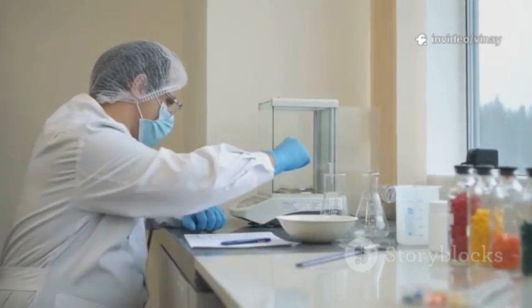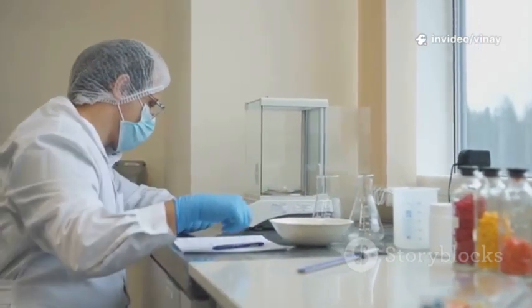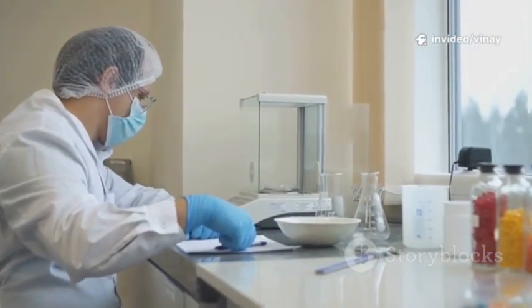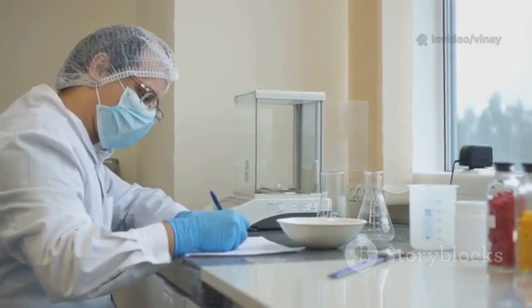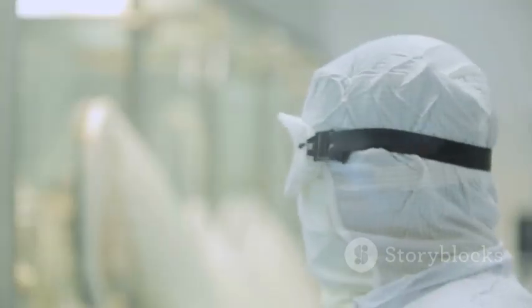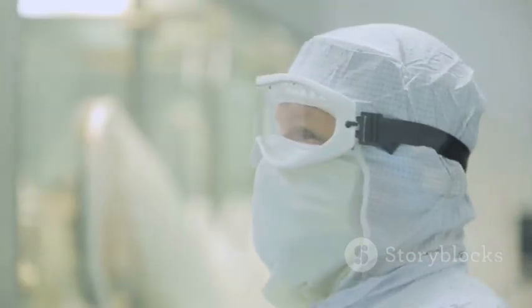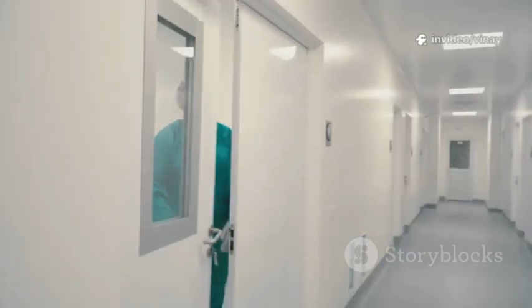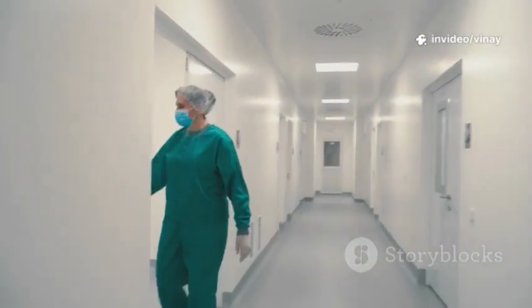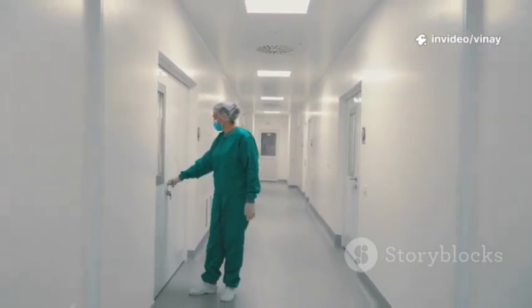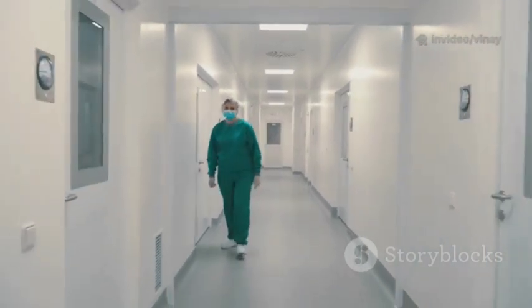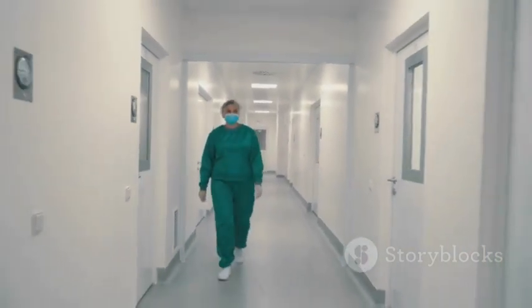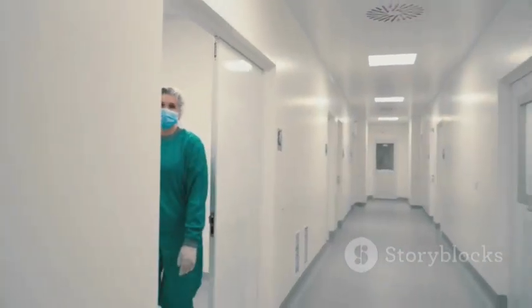Beyond this lies the Grade C, or ISO 8 area, often used for solution preparation or equipment cleaning. Finally, Grade D, or unclassified areas, serve as the outermost layers, used for initial gowning and material entry. This cascading classification system is designed to create a buffer, ensuring that contamination from the outside world is systematically filtered out as one moves closer to the product.